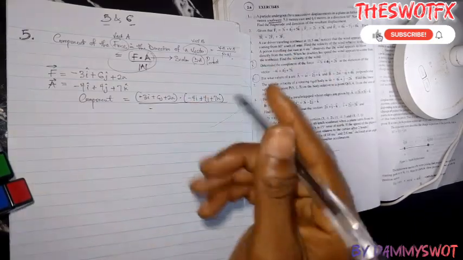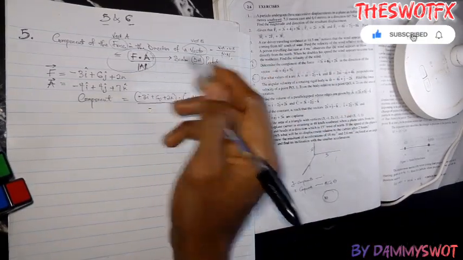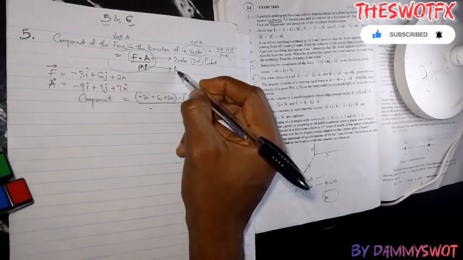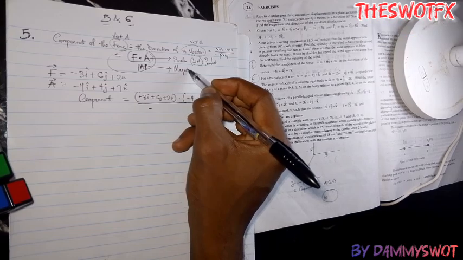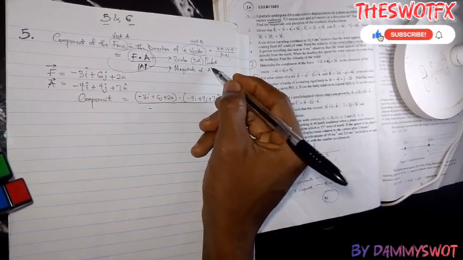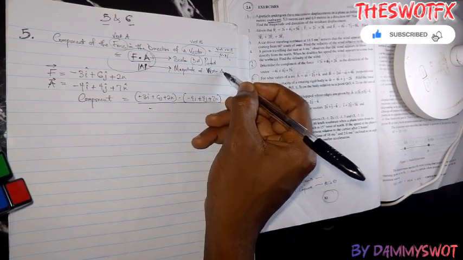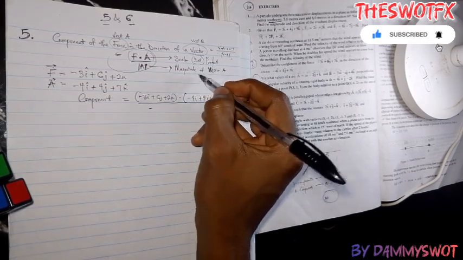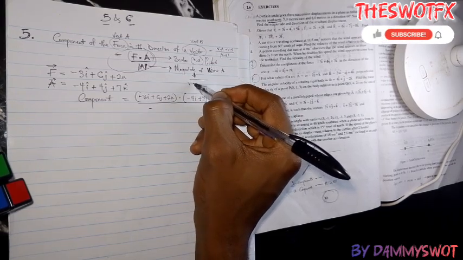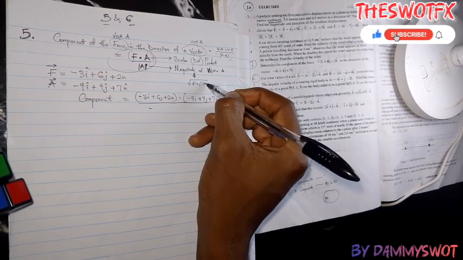Also, for the explanation of magnitude, this simply means magnitude. For us to find magnitude also has a formula. The magnitude of A, of vector A, the formula for magnitude is the square root of i squared plus j squared plus k squared of all your displacements.